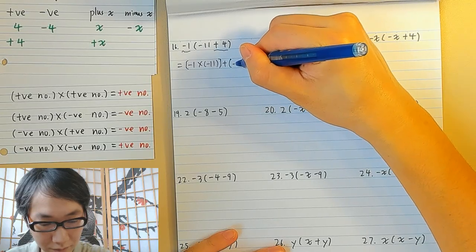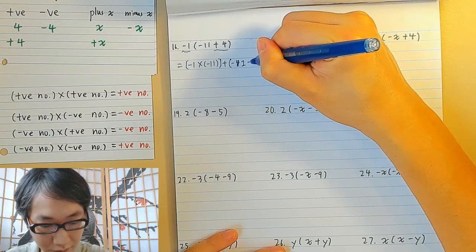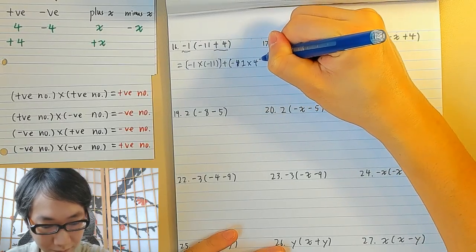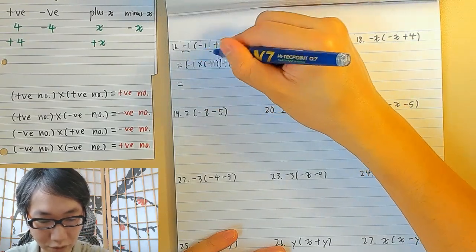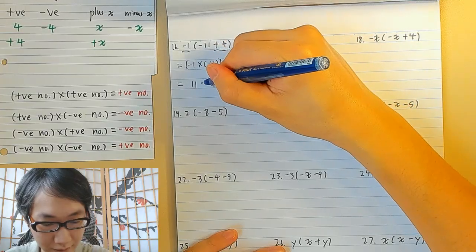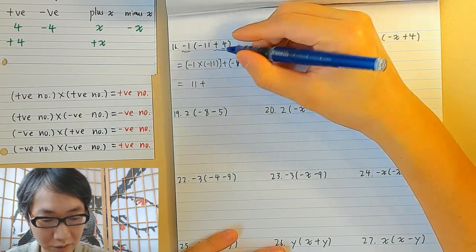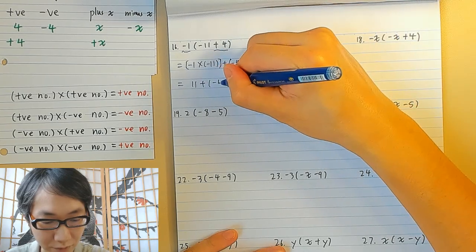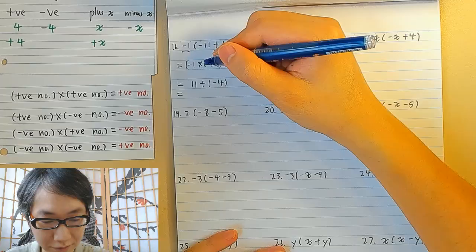So negative 1, this is a 1, negative 1 times positive 4. First term will be positive 11. And the second term will be negative 4. Negative 1 times positive 4 will be negative 4. This will be a positive 7.